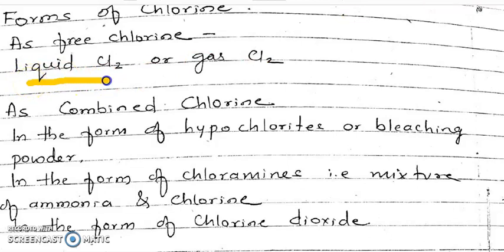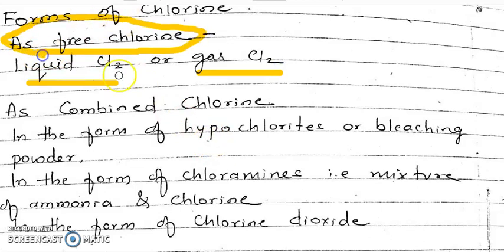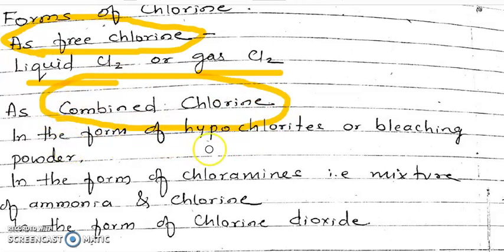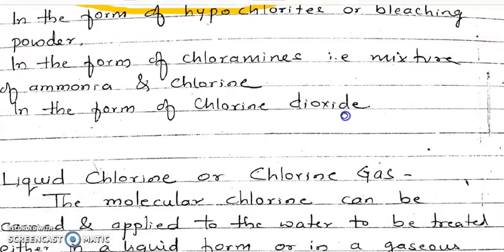You can either use it in a liquid chlorine form or in a gas chlorine form. That is two types of free chlorine which you can use as a disinfectant. And in combined chlorine form, you can use hypochlorites or bleaching powder. Bleaching powder, you have heard about it. And then in the form of chloramines, that is a mixture of ammonia and chlorine that you have seen. And then you can also use chlorine dioxide. So these are the different forms of chlorine which you can use for water disinfection.